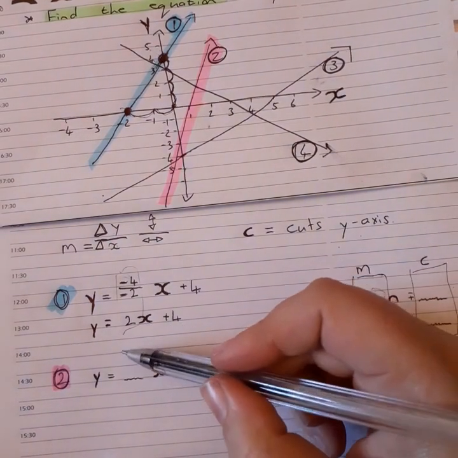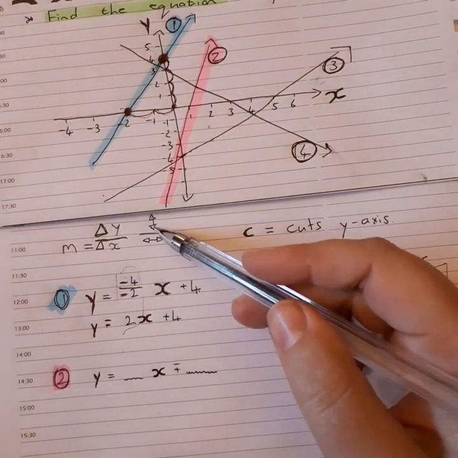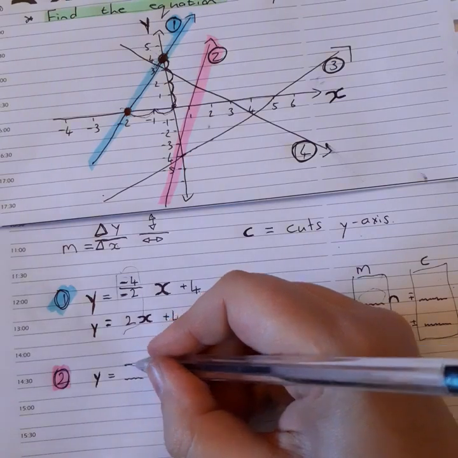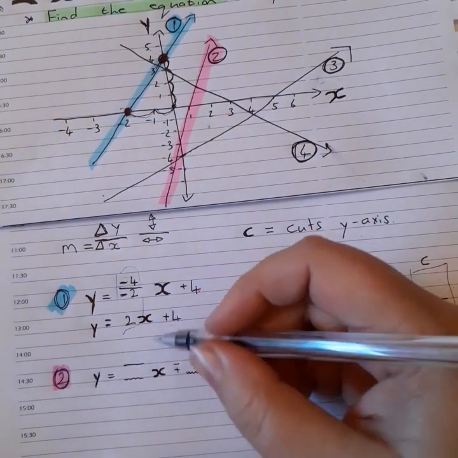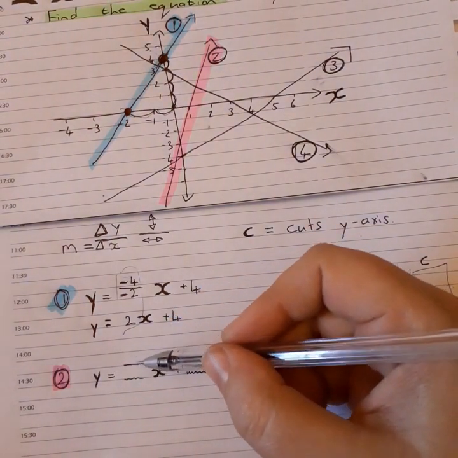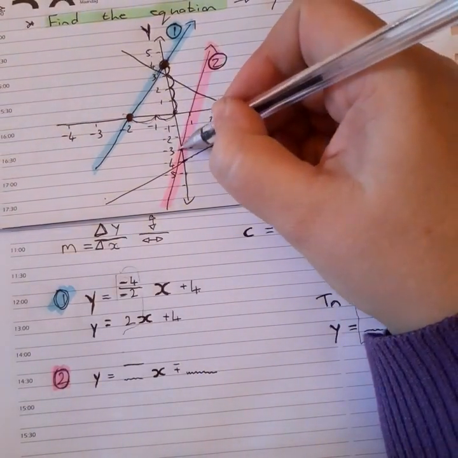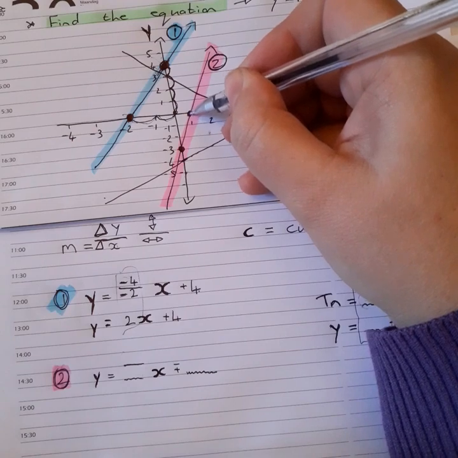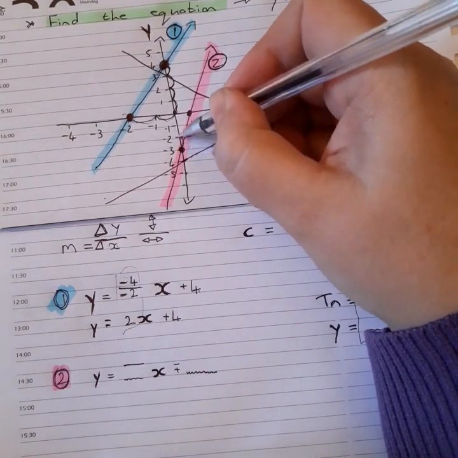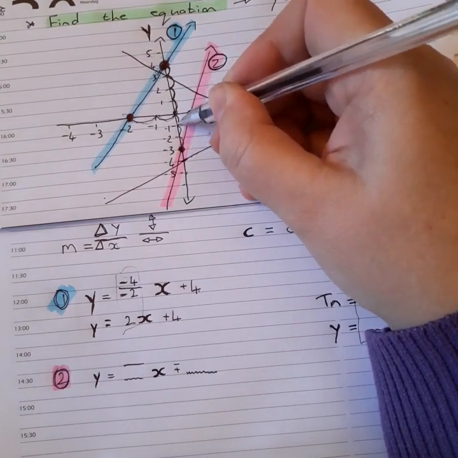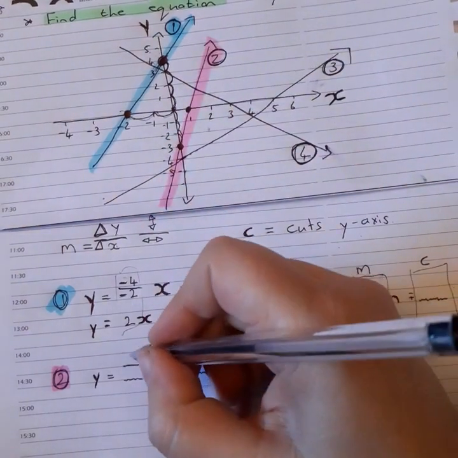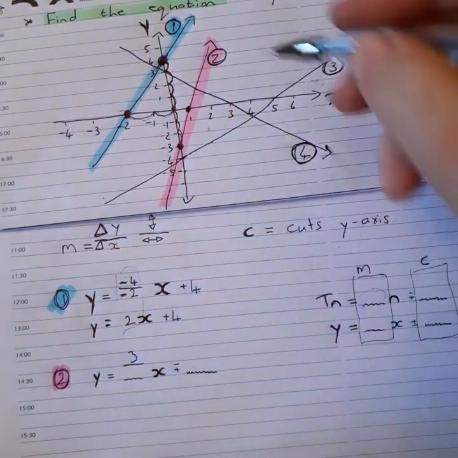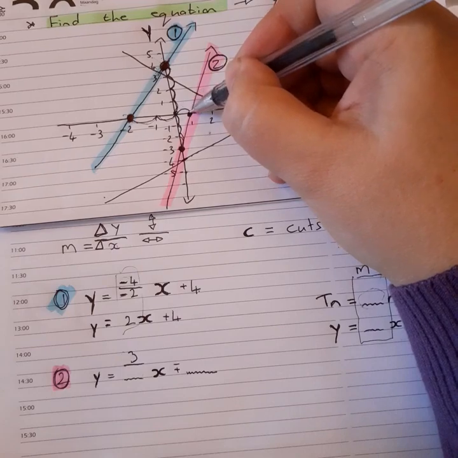Okay, so this one is going up and down and left and right. So this is going to be a fraction. So up and down. How do we go? So this one, it cuts at 3 and it cuts at 1. So we're going to go 1, 2, 3 up. Up is positive, and we're going to go 1 to the right.